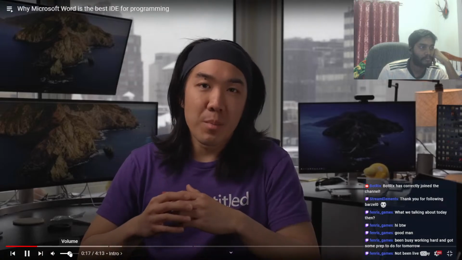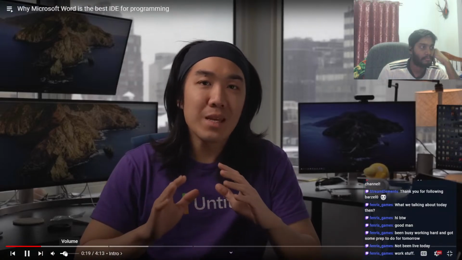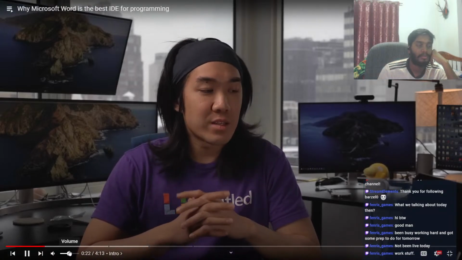So I know what I'm talking about. Aside from overspending on monitors, I have also tried out many IDEs during my career as a student and a software engineer. So before I tell you what the best IDE is for programming, let me tell you what makes an IDE great for programming.